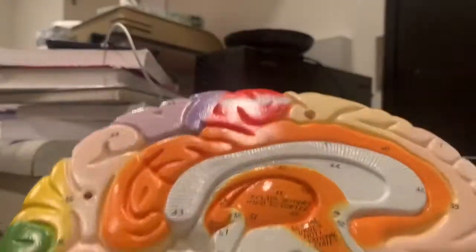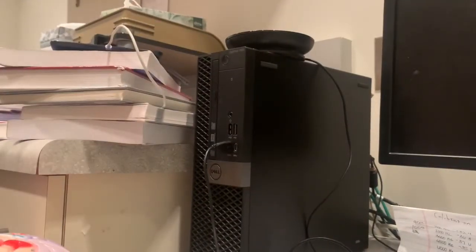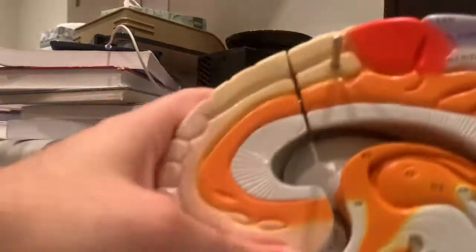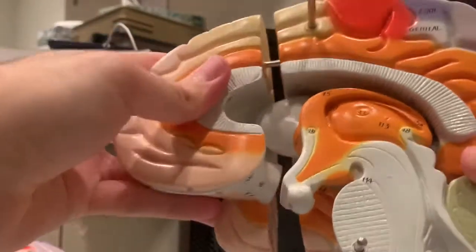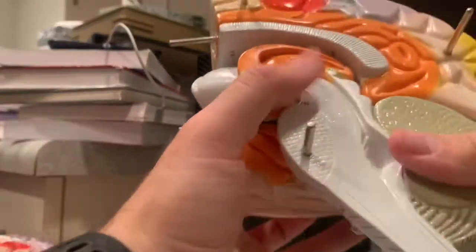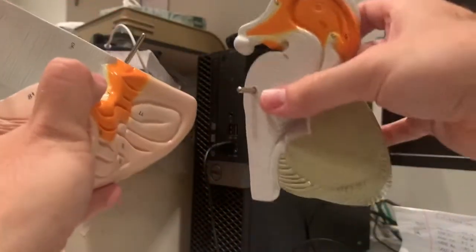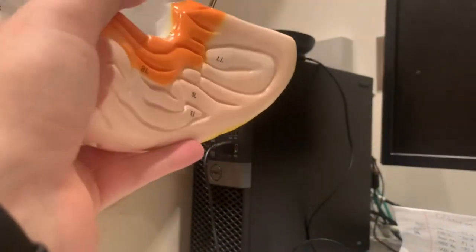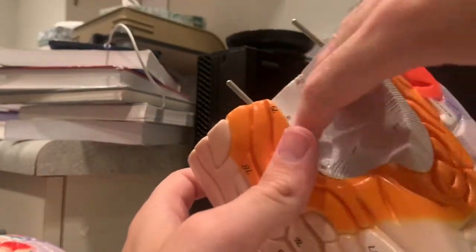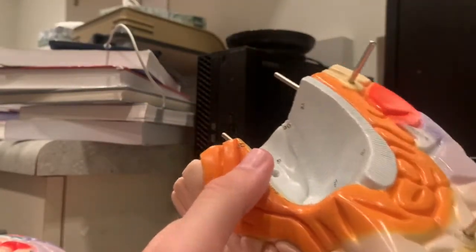Now we're done with this part of the brain. So I'm going to get this next part ready. I'm just going to open up this area. We're going to talk about that later. I'm just going to go ahead and get rid of this brainstem area. We're going to talk about that later as well. We're going to start just with this little insular part of the brain.